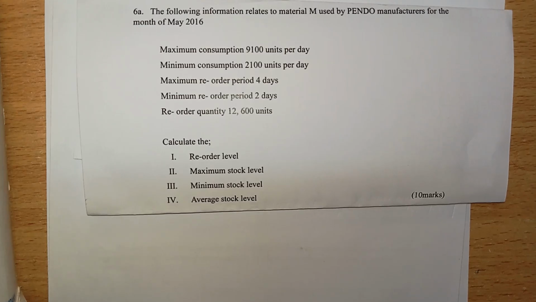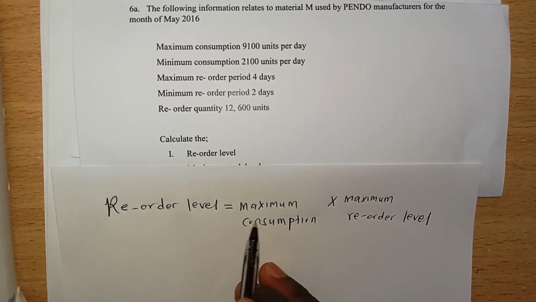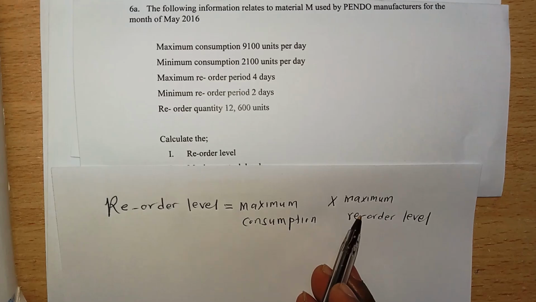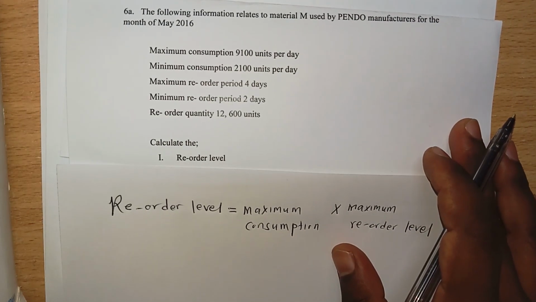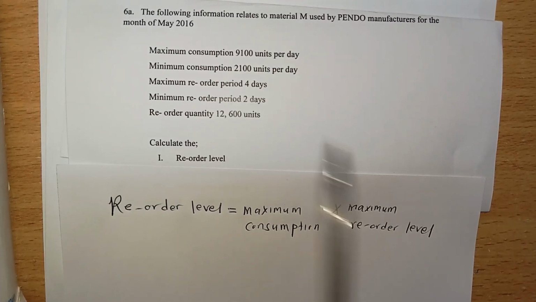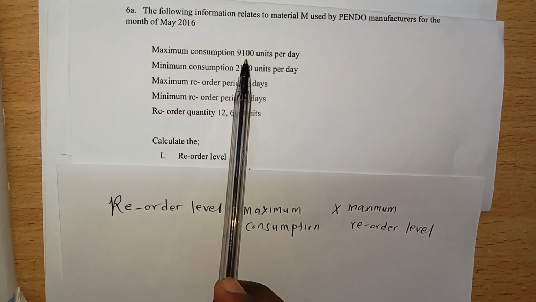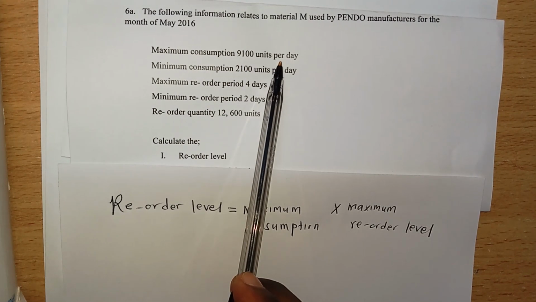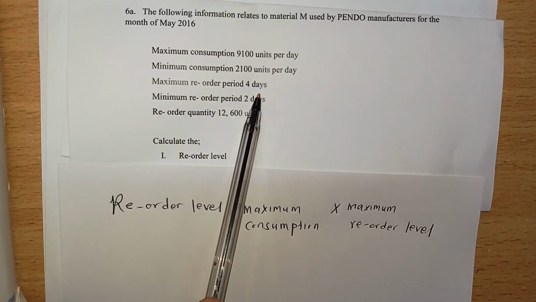average stock level. So for the reorder level, it is given as maximum consumption, you multiply by the maximum reorder period. Reorder level equals maximum consumption multiplied by the maximum reorder period. In our question, the maximum consumption is 9,100 units per day, whereas the maximum reorder period we have been given is 4 days.